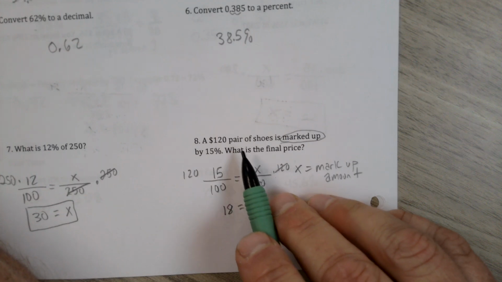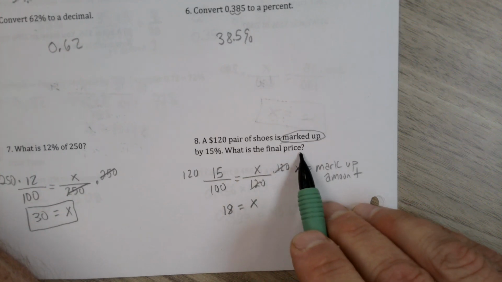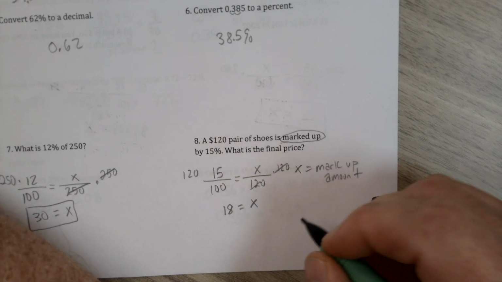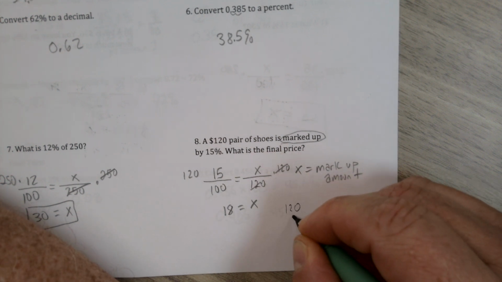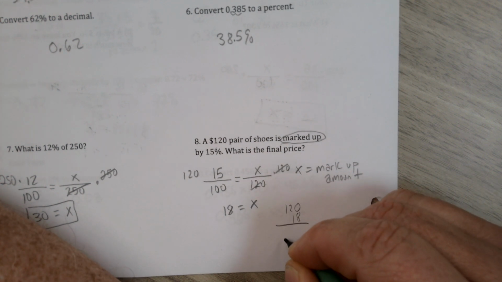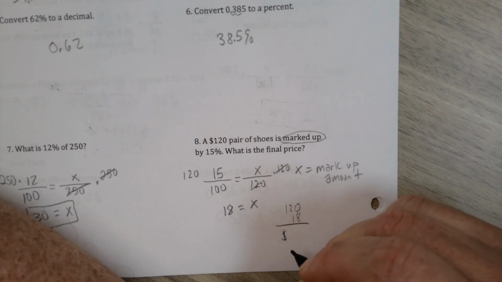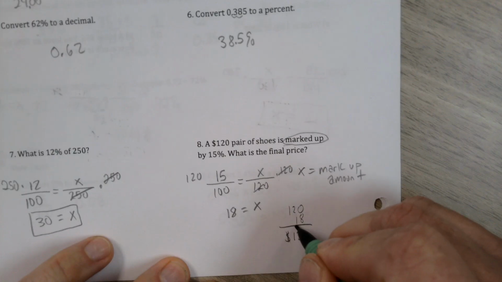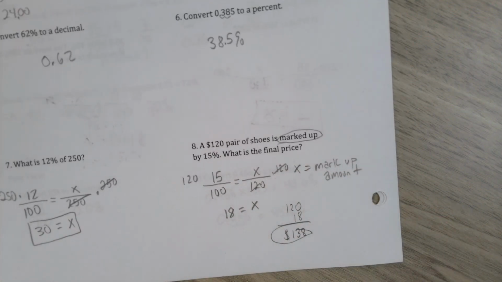Now we go to the question, what is the final price? Well, if it was 120 and they did a markup of $18, I'm going to have to do the 120 plus the 18 to find out that the new price is $138. Alrighty, and that is the end of 1.5.